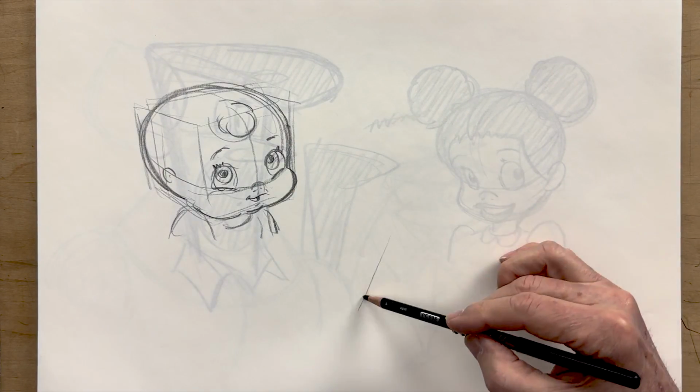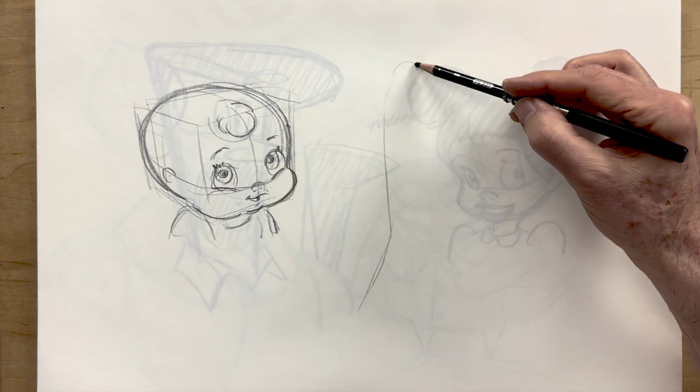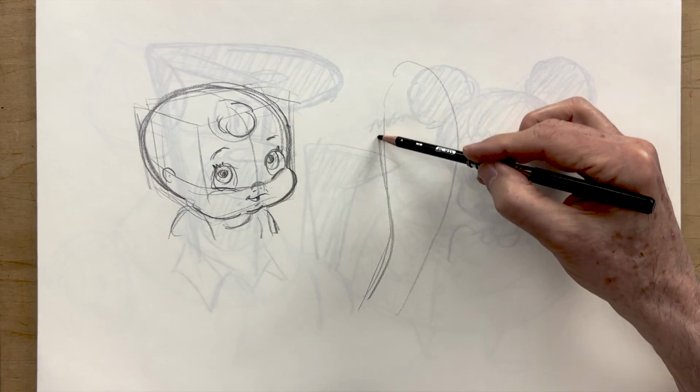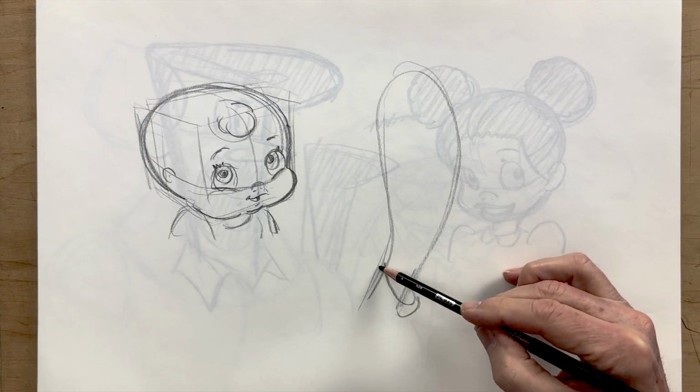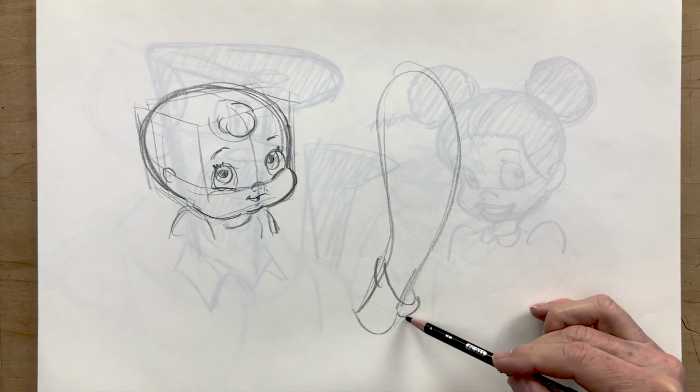Someone with character, we do a character, longish face, long teardrop shape, long neck. Make this a female character.